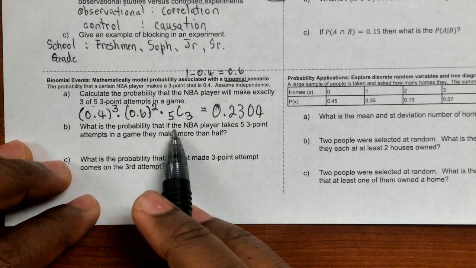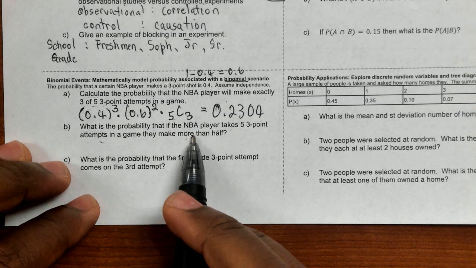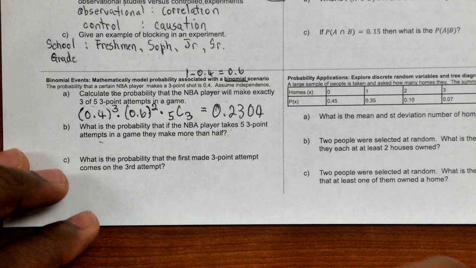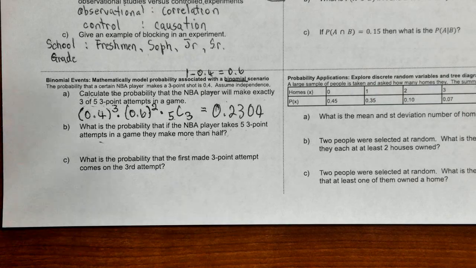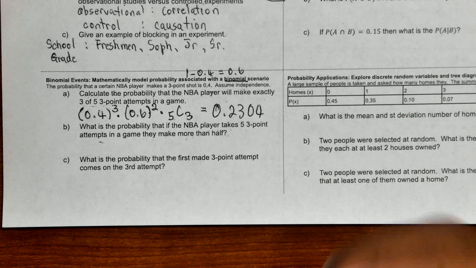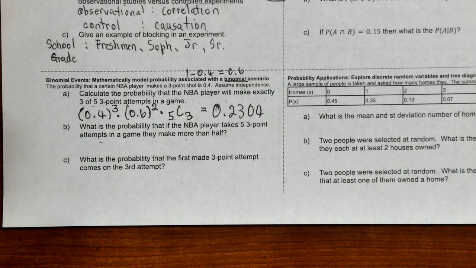So what's the probability that the NBA player takes 5 3-point attempts in a game, they make more than half? More than half means if they shot it 5 times, half of 5 is 2.5, but you can't make 0.5 of a shot, so they need to make either 3, 4, or 5 shots. I'm not going to do this entire calculation for each of them because this is going to be time consuming.